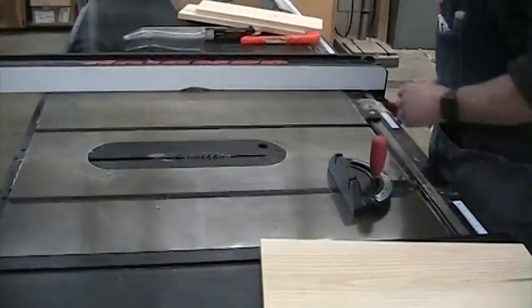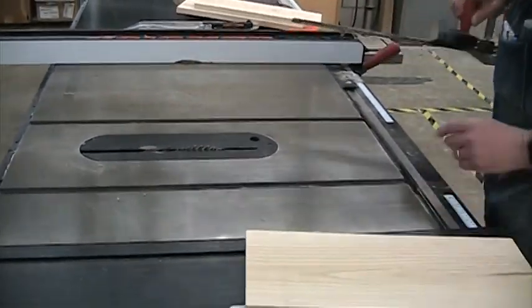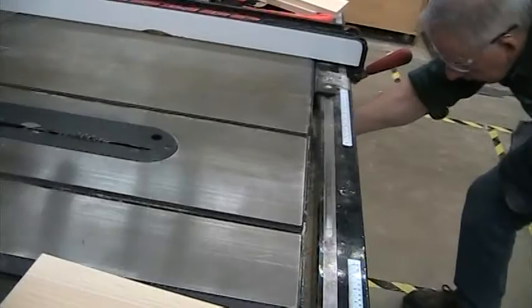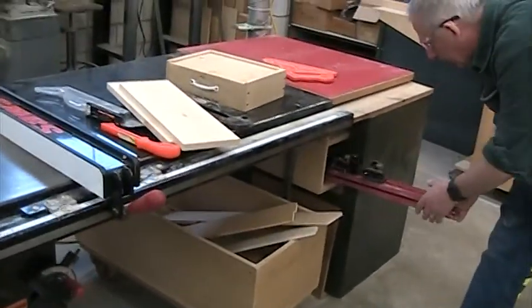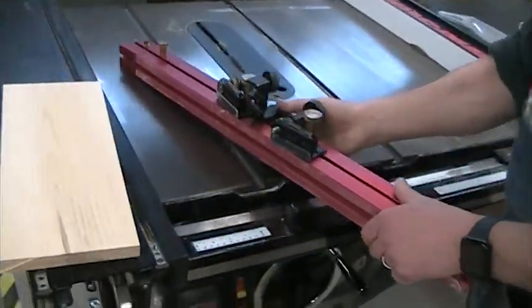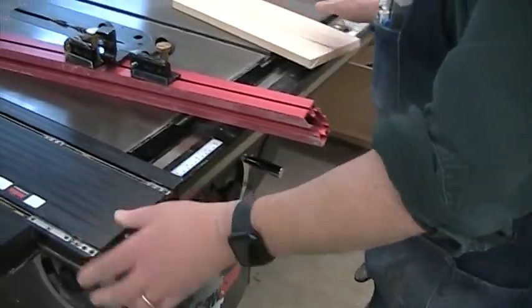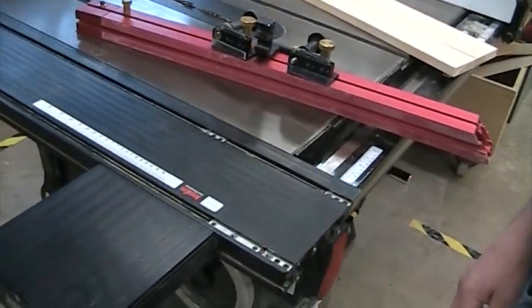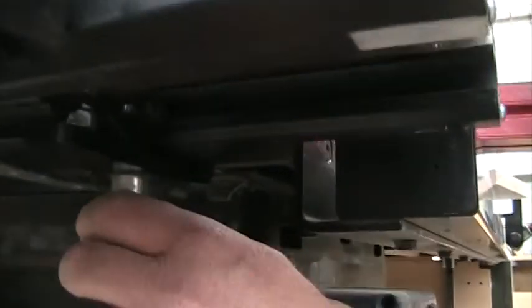So when you're cross-cutting, usually your fence is out of the way and you're using just your miter gauge. Now, for a change, instead of the miter gauge, we have this other thing, and it is a miter gauge, but it looks like a fence. It attaches, make sure my power's off, to this sliding table. Right now this is not moving, but if you look underneath, there's this brass knob that is a lock.